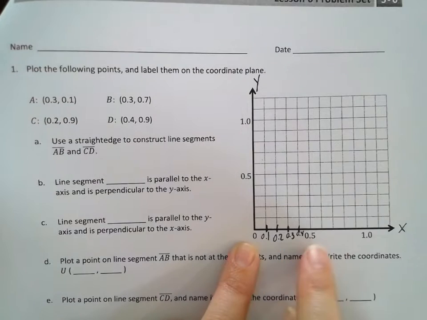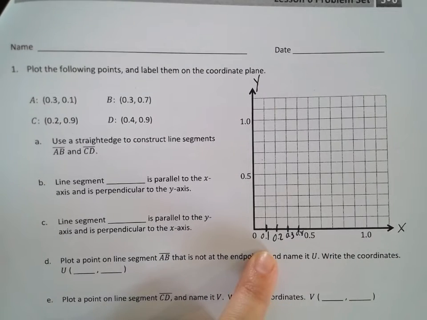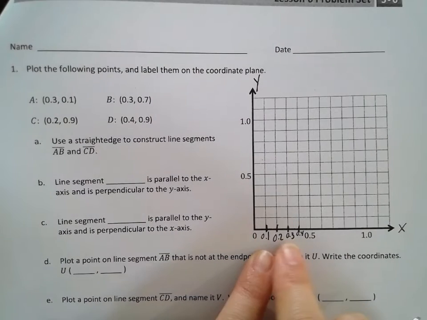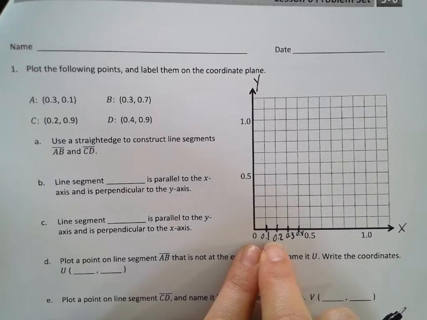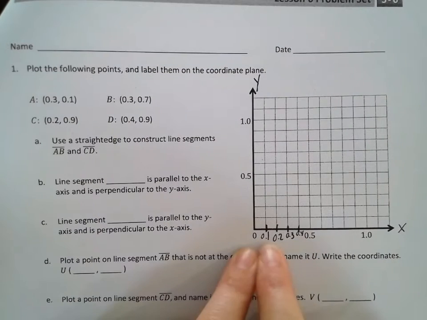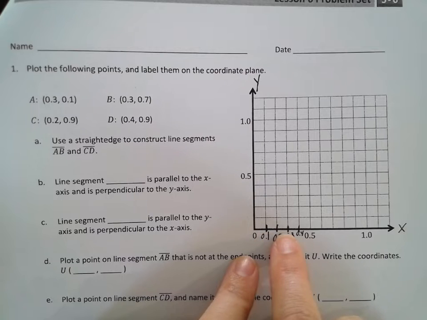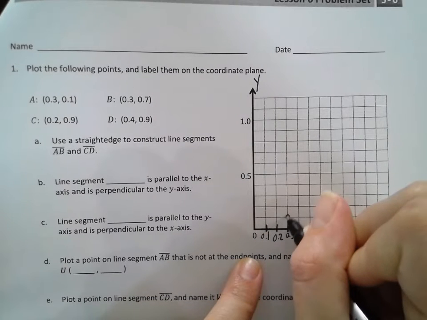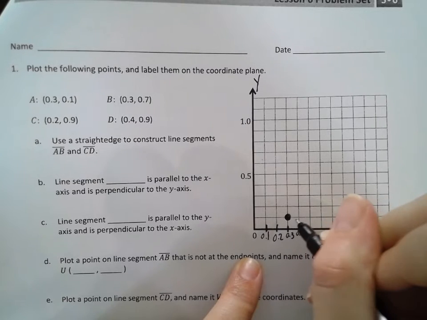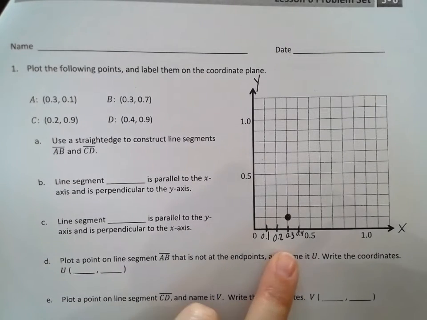So I'm trying to write as small as I can to fit those. It's kind of hard to write it in between. And so we have 3/10, 1/10. So we're going to travel on the x-axis to 3/10 and up 1 to 1/10. So that's where our point A is going to go. Okay. And so I'm going to write that right here beside it.